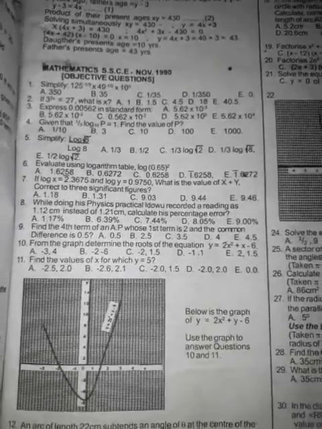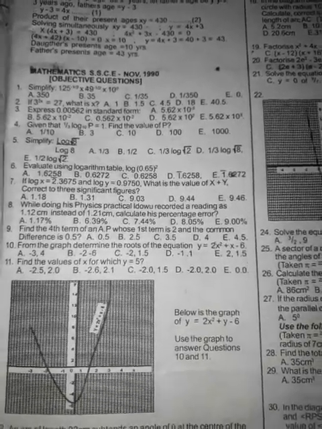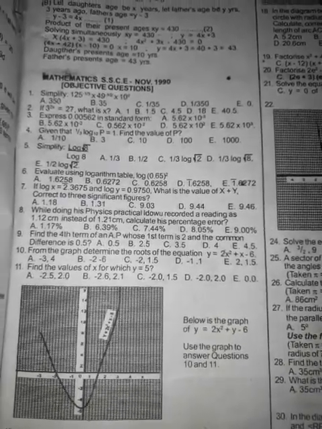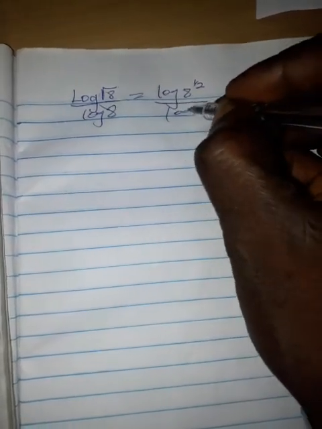So now question 5 says simplify log root 8 over log 8. When you see this kind of question, it's very easy. You should simplify this as log 8 raised to power 1 over 2, divided by log 8.